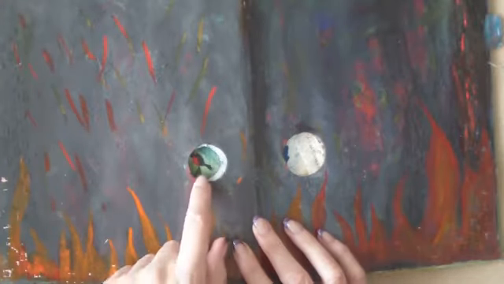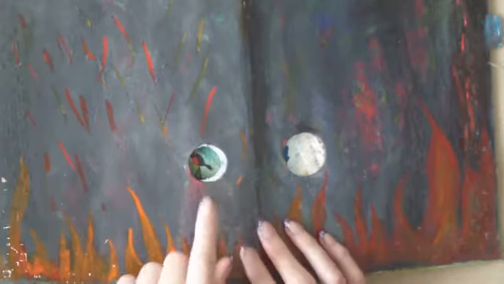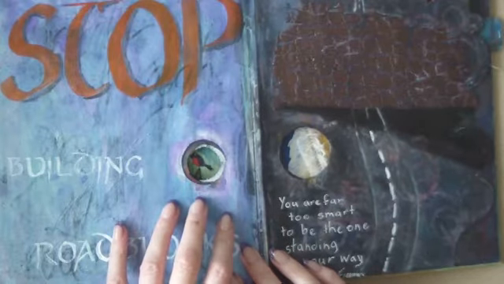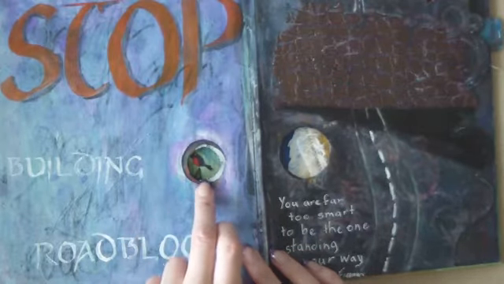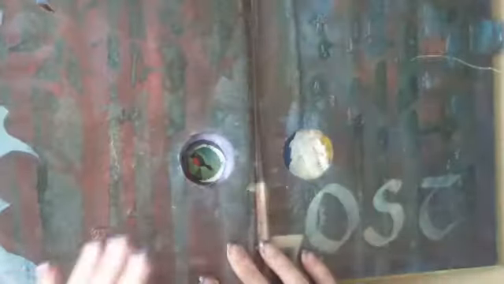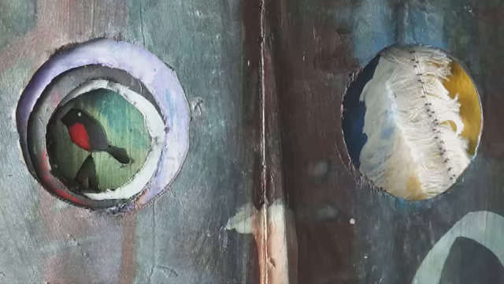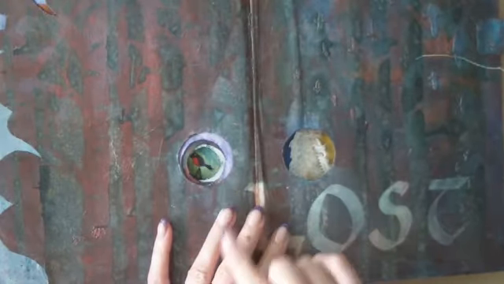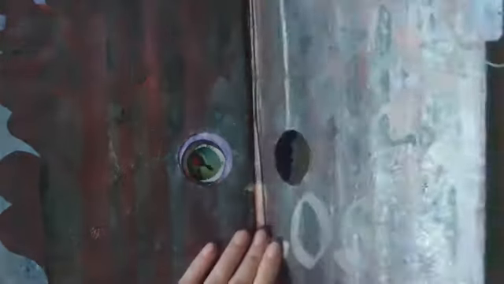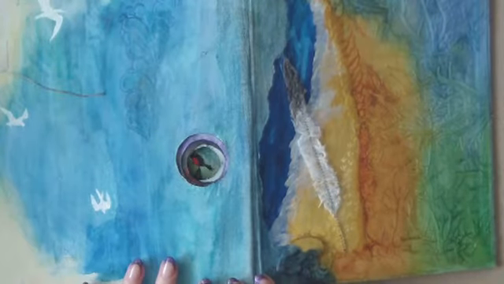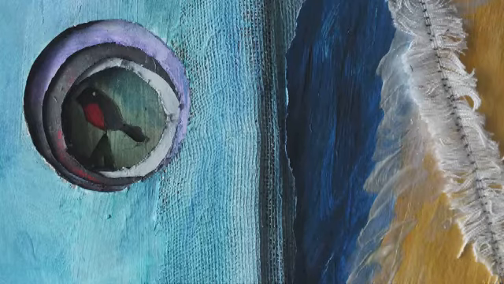So instead I kept a bit of a point here as the point that I measured each circle from, or tried to. And this page has the connection through the tunnel of the bird through to the feather that is eventually revealed on the back cover of the journal.